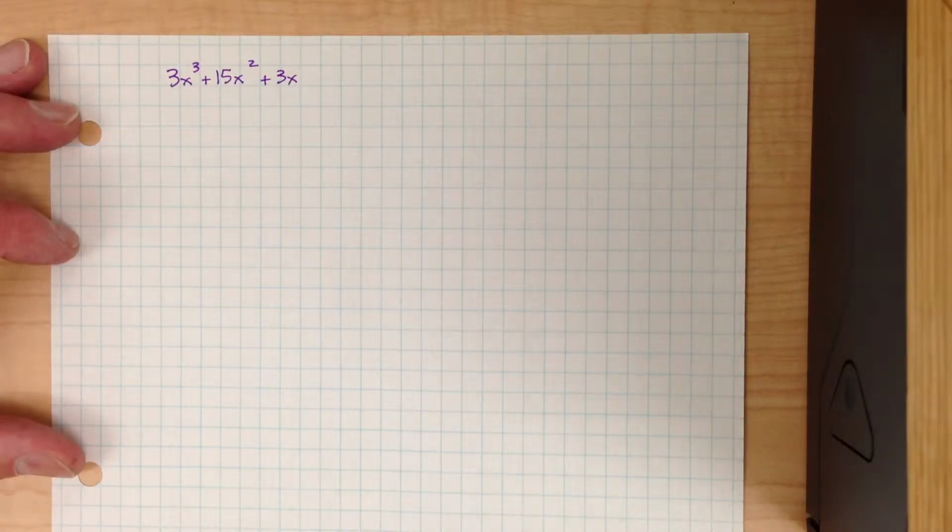Hello, I'm going to give you a little bit of an introduction to factoring. First I'm going to talk about a GCF super quickly, and then I'm going to deal with factoring trinomials with a leading coefficient of 1 and then a leading coefficient of something other than that.